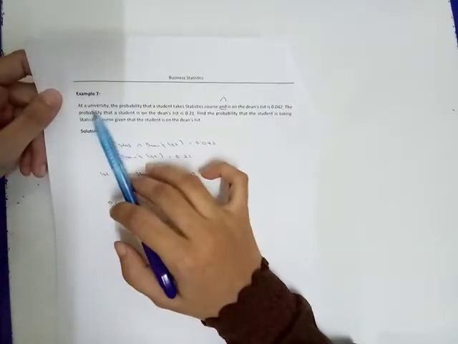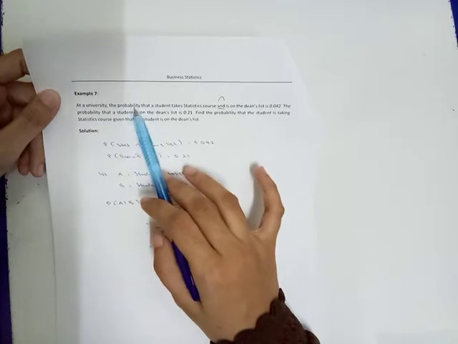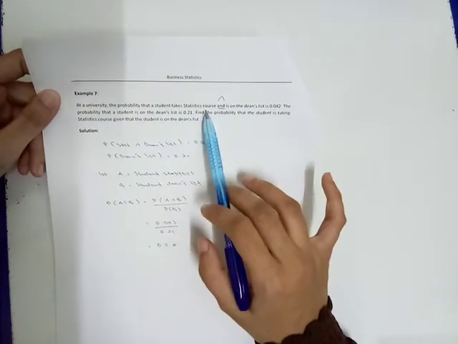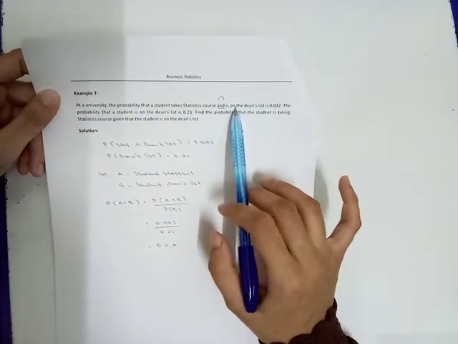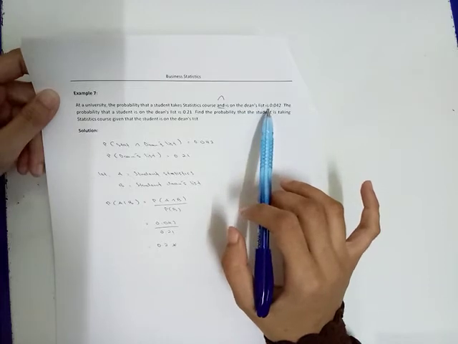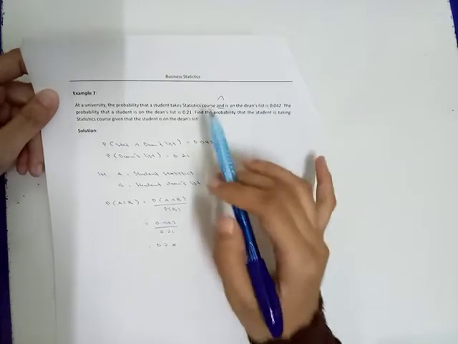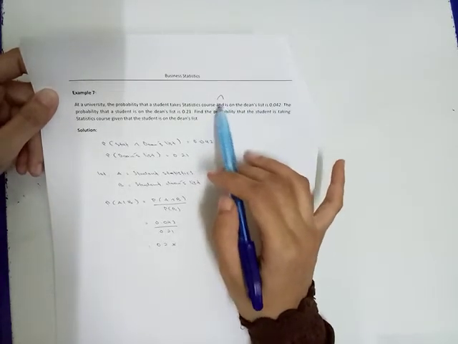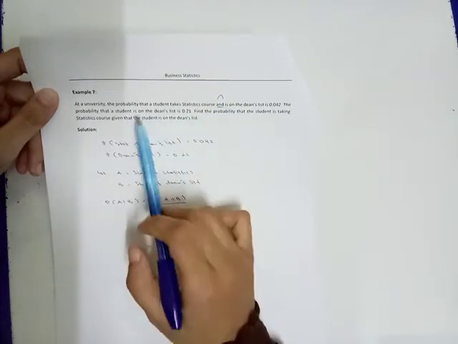Alright, look at example 7. Okay, example 7. At a university, the probability that a student takes statistics course and is on the dean's list is 0.042. So dia ada keyword kat sini which is N. Okay, kita nampak ada 2 event kat sini.